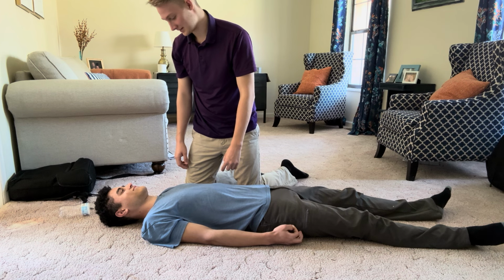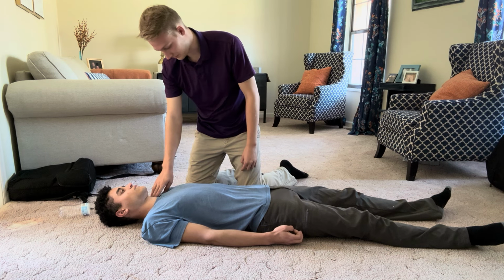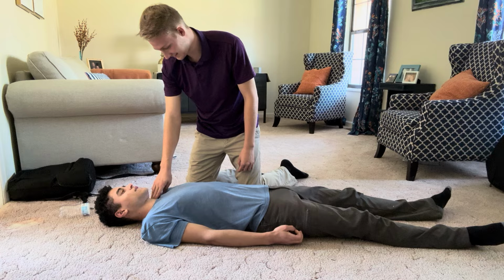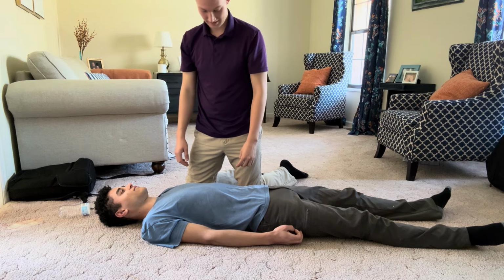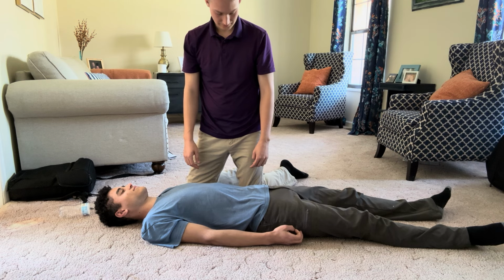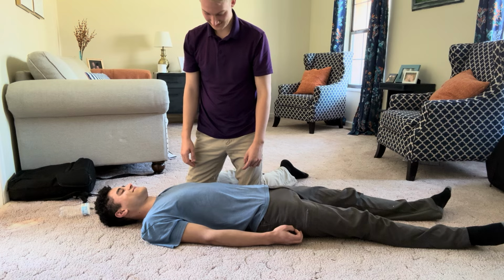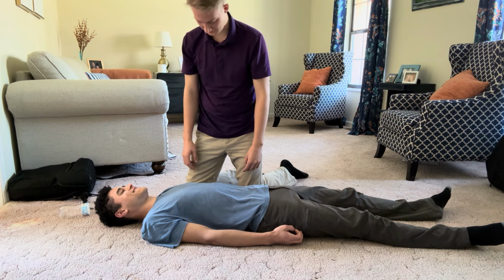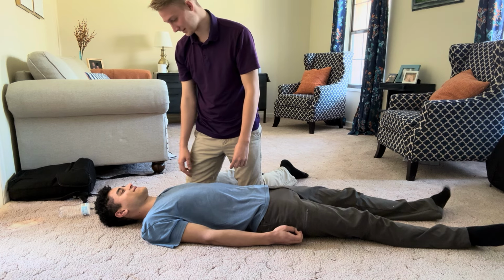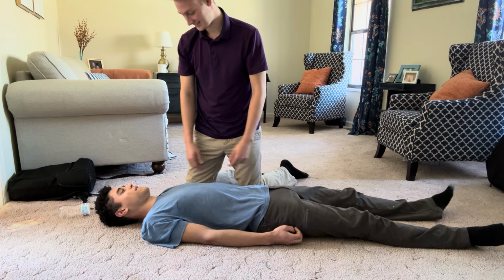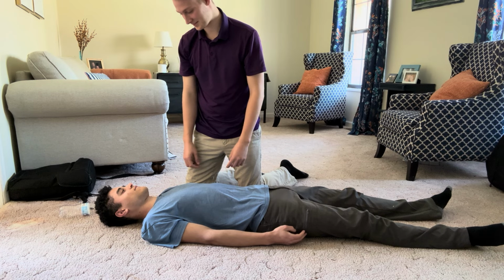I'm going to move on and make sure he has a pulse. Does my patient have a pulse? Yes. Patient has a pulse. Okay. I already said major bleeding. I believe the skin is warm and pink. Is that correct? Cool, pale, and clammy. Okay.